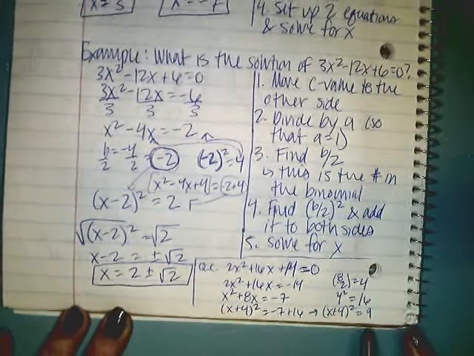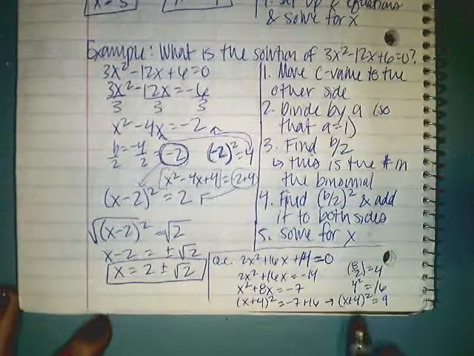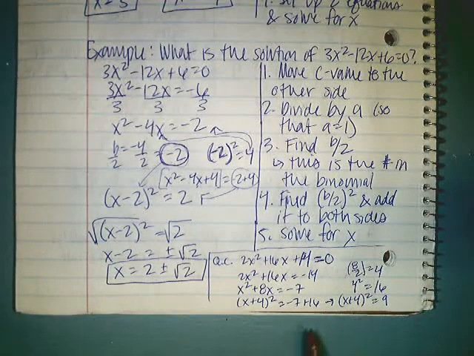I'm out of space, so I'm going to stop for now, but then you could solve that, square root both sides. Add 4, you end up getting negative 1 and negative 7. But I'm going to stop there.